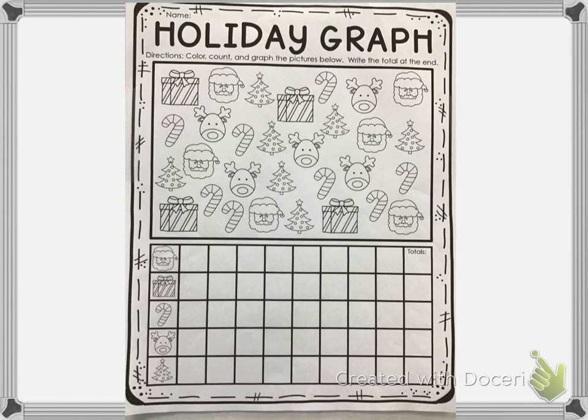So we're going to make a graph out of the data. All right, I'm going to start with the color red because I'm going to use the color red for Santa Claus. See Santa down here, that's the Santa's row. So what I'm going to do is go up where all the data is, and I'm going to color and count as I color the Santas. Okay, so there's a Santa. That's one. And I'm going to color in one square.